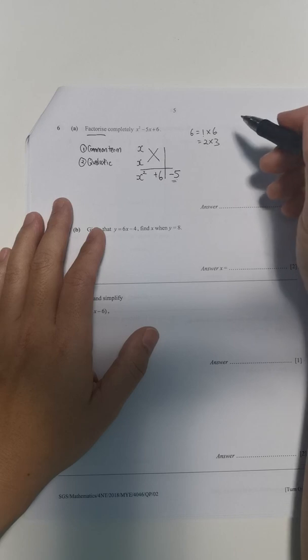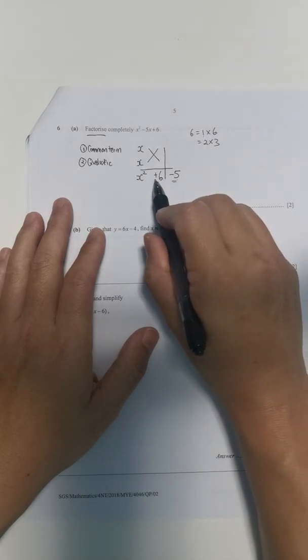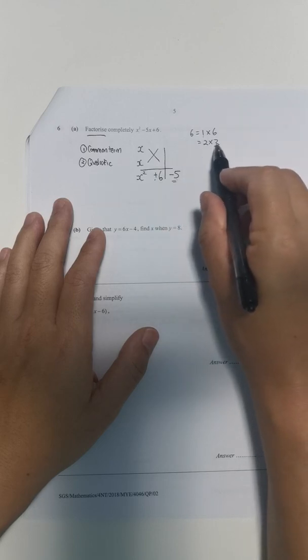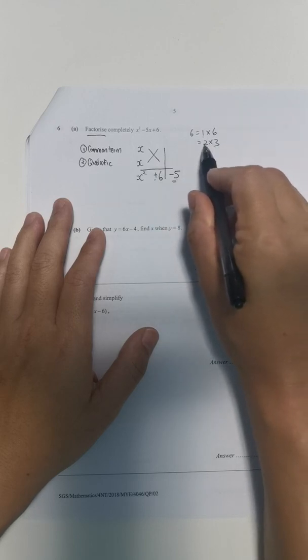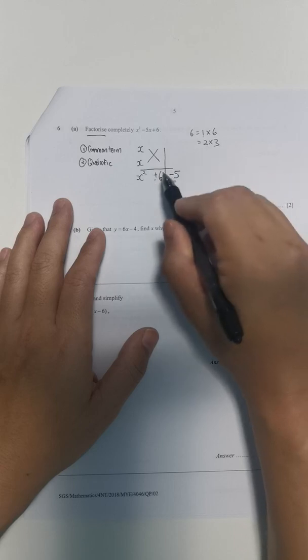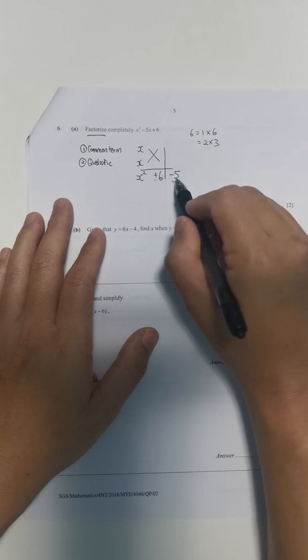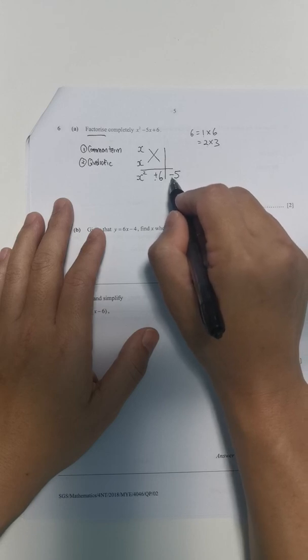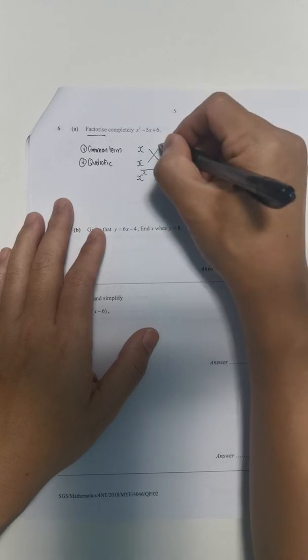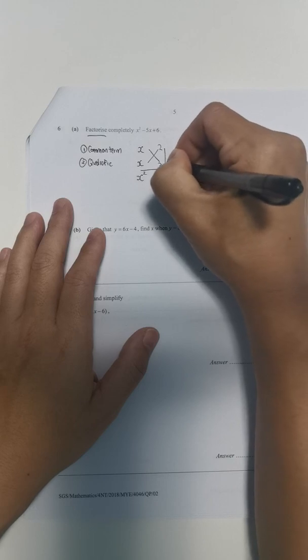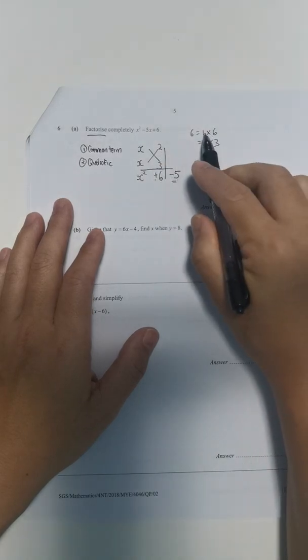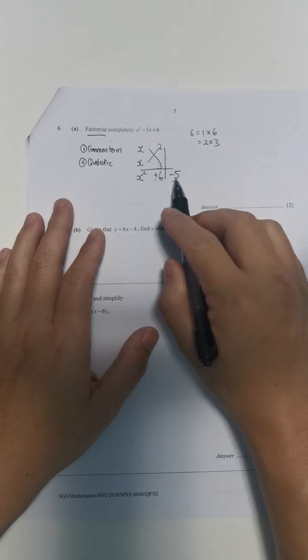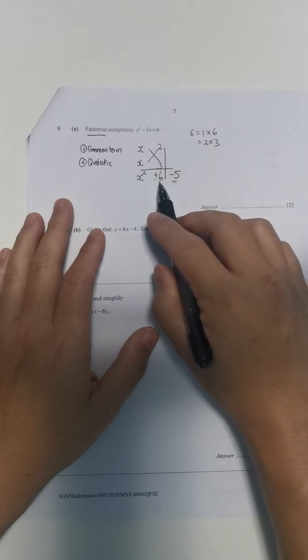In this case, because of the positive sign, I can only add them, because the two factors must be of the same sign in order for me to get a 5. I know that I have to choose 2 and 3 over here. I'm not able to choose 1 and 6 because if the signs are different, I may not get a positive 6.